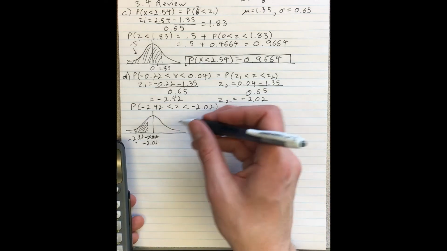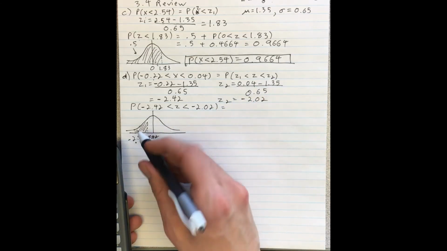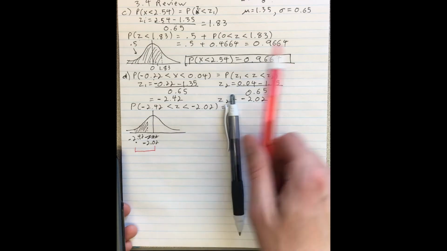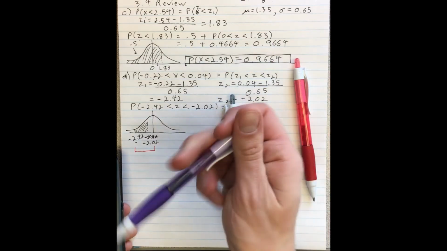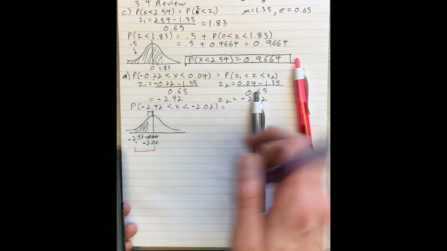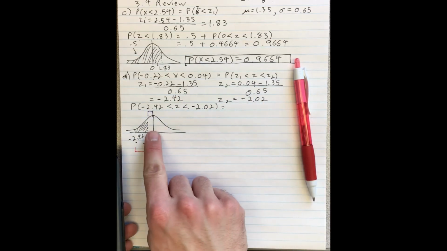Okay, so remember, the way we figure this one out is we take everything up to here and we subtract off, you know what, let's use purple for once, everything in here, right? So this part gets subtracted because, again, just think about it geometrically.